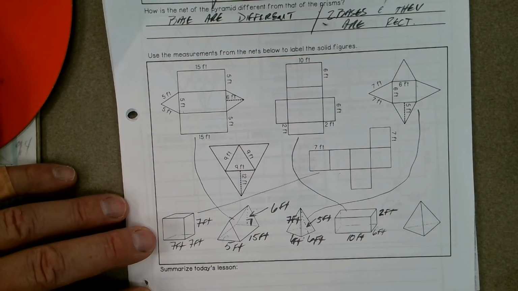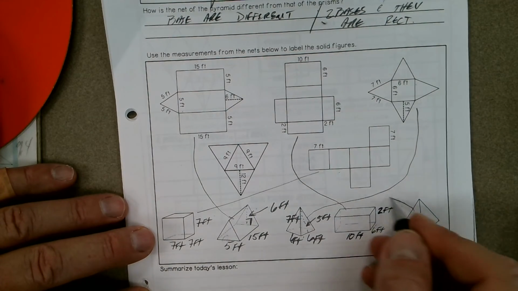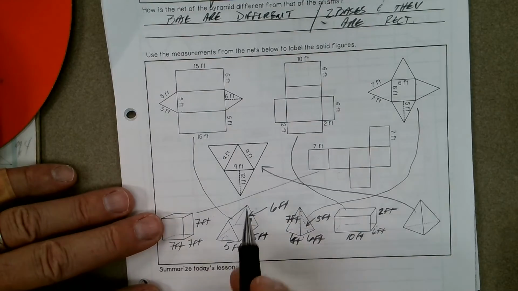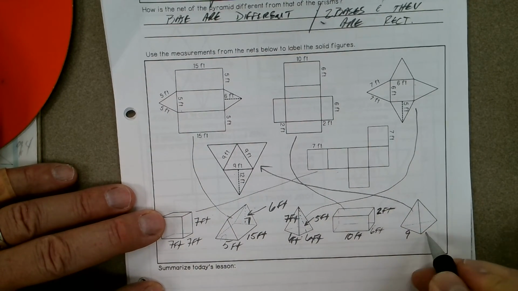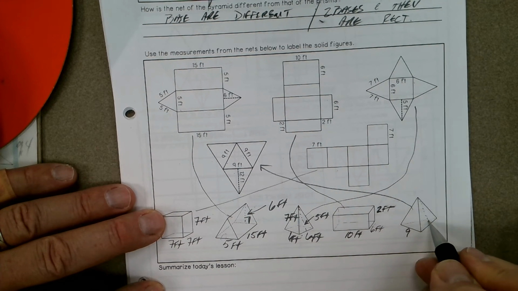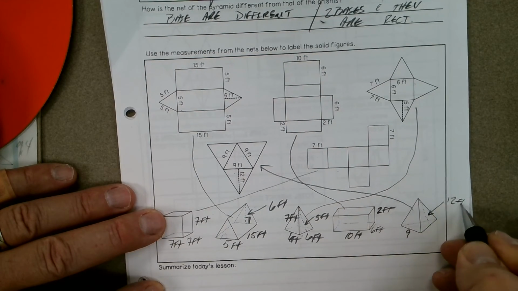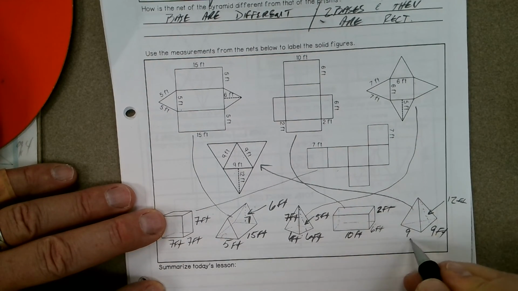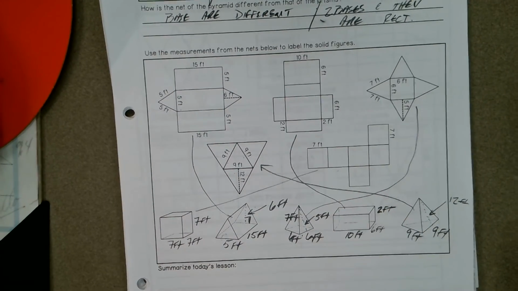And then the last one. It looks to be an equilateral triangle, so that's 9. The height of it, we don't know the slant height, but we do know the vertical height is 12 feet, and that's 9 feet and 9 feet. So anyway, that's what they wanted us to do by labeling.